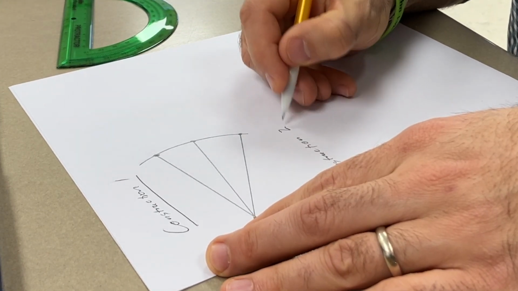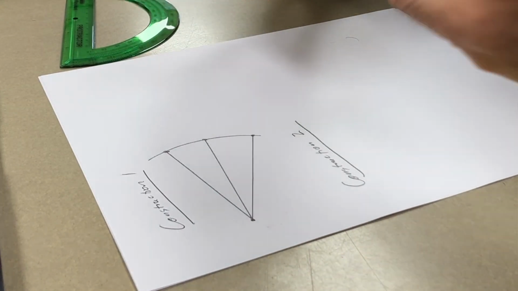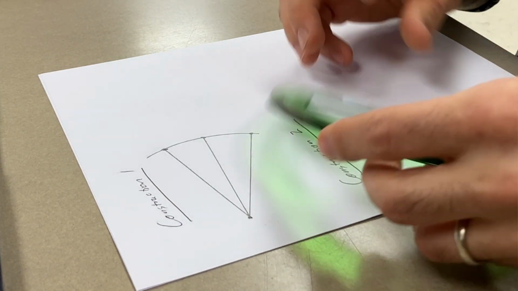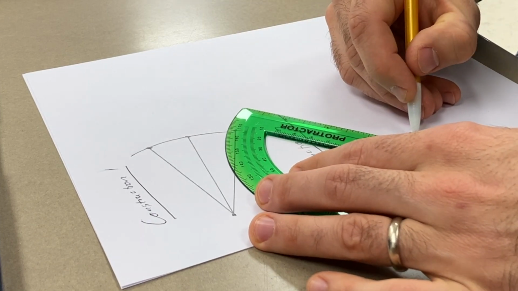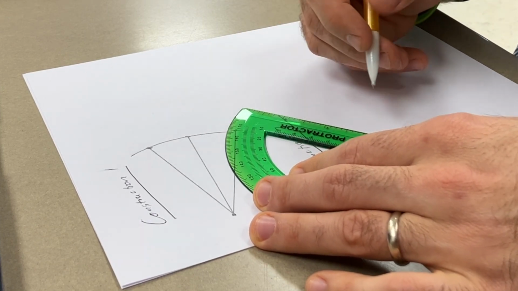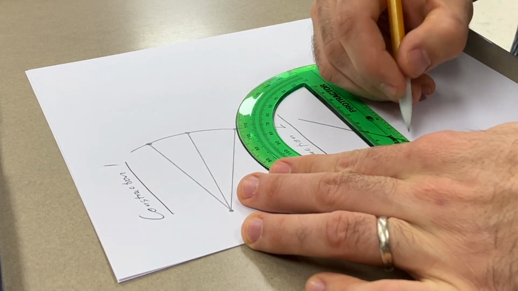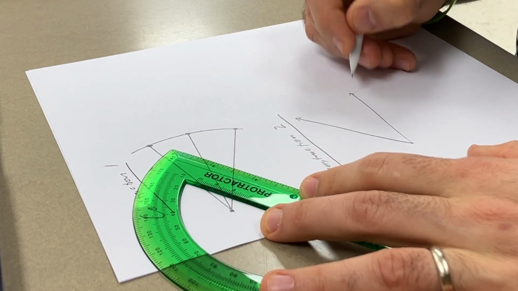Now, construction 2. This is where I'm going to be trying to make congruent angles. So I'm going to start with any angle I want. I can make a random angle here. Put arrows on the end of it if you want.